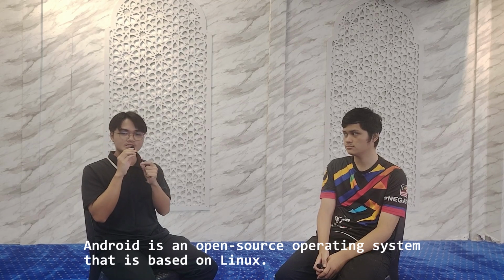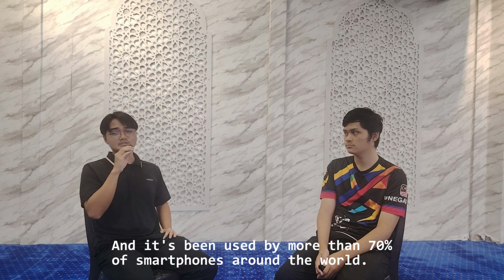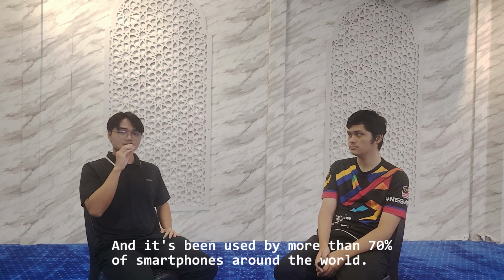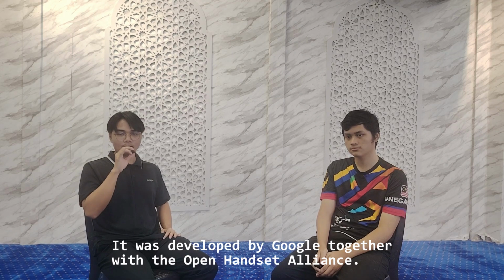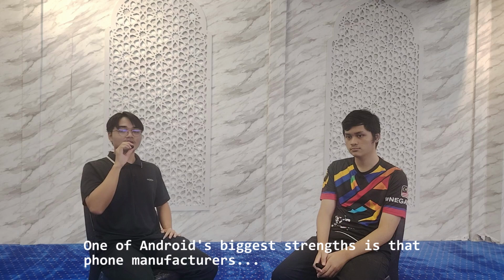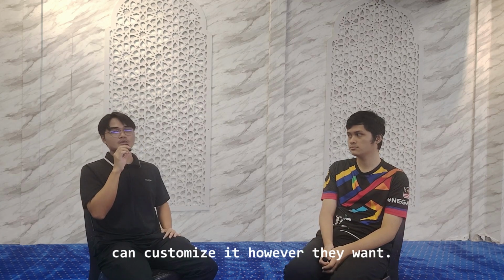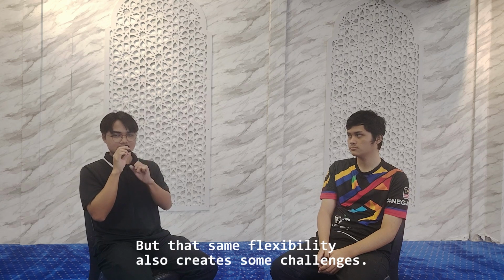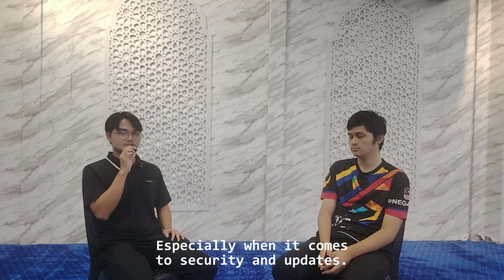Android is an open source operating system based on Linux, and it's been used by more than 70% of smartphones around the world. It was developed by Google together with the Open Handset Alliance. One of Android's biggest strengths is that phone manufacturers can customize it however they want. But that same flexibility also creates some challenges, especially when it comes to security and updates.